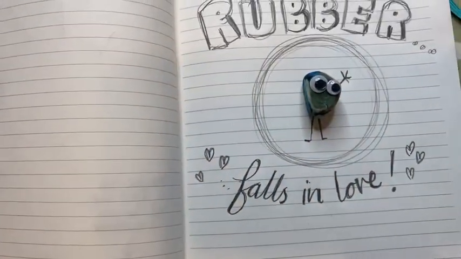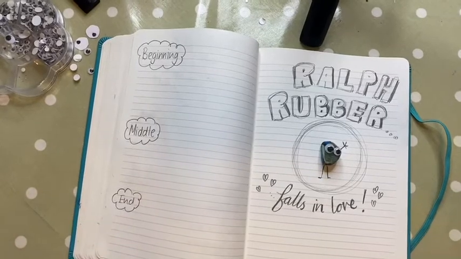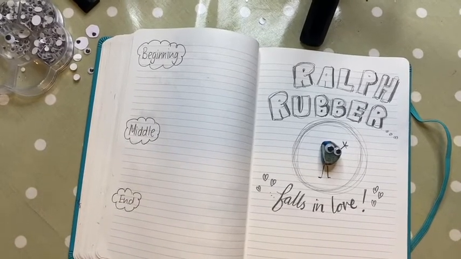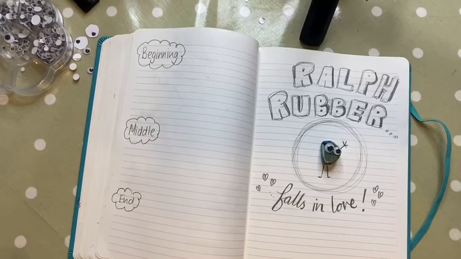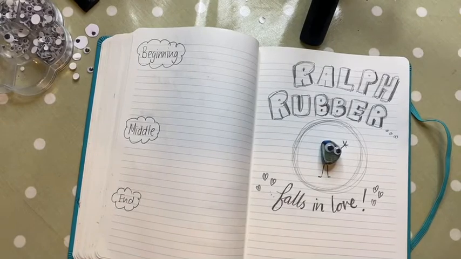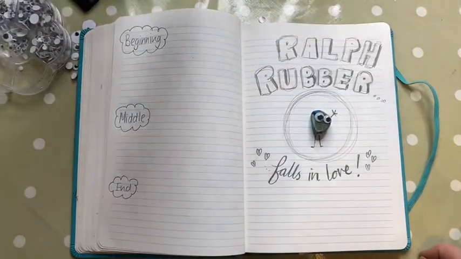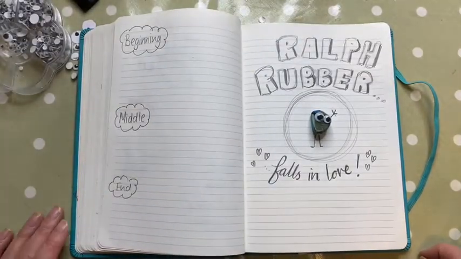Right, so what are we going to do next with Ralph Rubber? By now, what you should have done is come up with lots of ideas as to what could happen to your character. Something disastrous, something funny, something sad, something like them falling in love, because my character is obviously going to fall in love. So something that's going to happen to them or something that they're going to do.